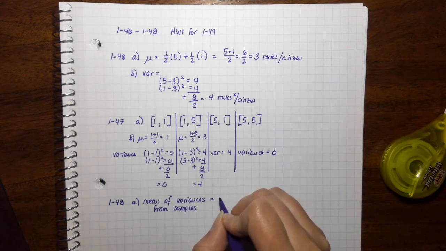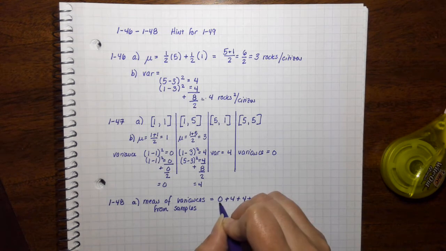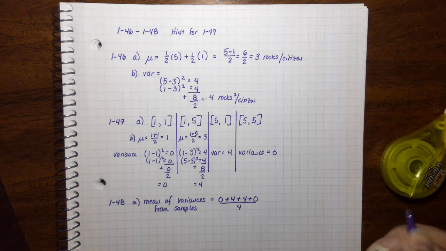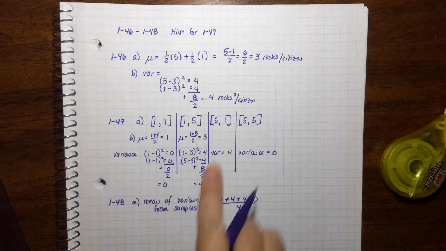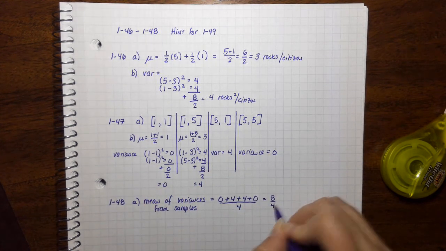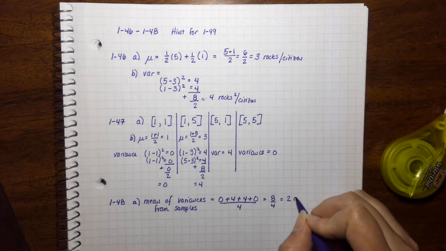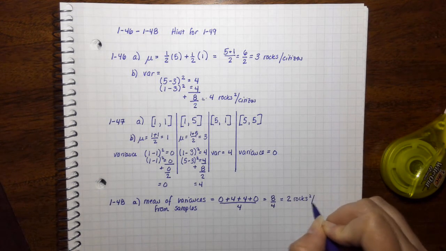I have a 0 and a 4 and a 4 and a 0, and I'm going to divide that by 4 because there were 4 values. So that's 8 over 4, which is 2 rocks squared per citizen.